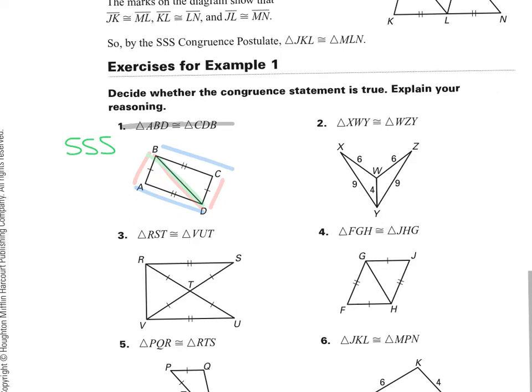So on the quiz tomorrow, you're going to tell me which theorem or postulate, and then you're also going to give me the statement. And the way you're going to come up with the statement is you're going to look at the marks. If your letters are not in the right order, it's wrong.